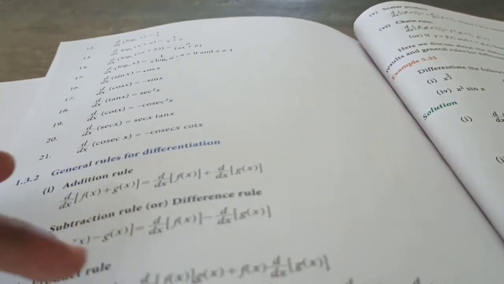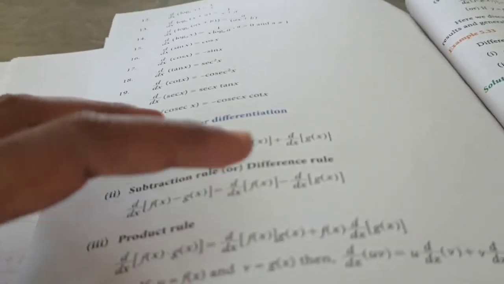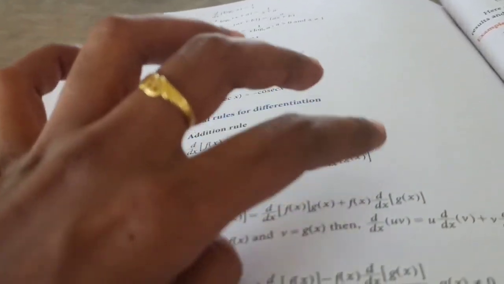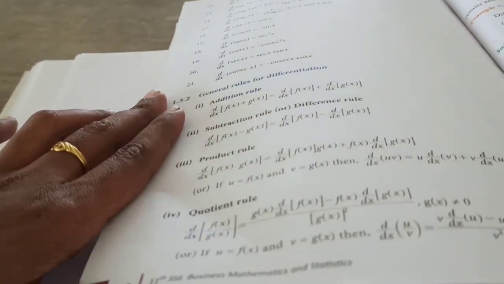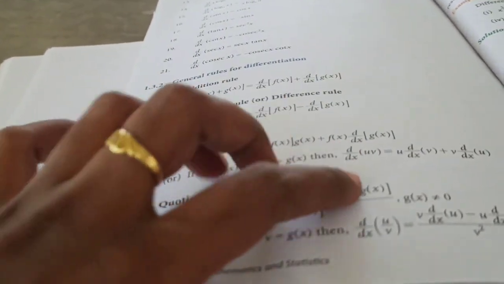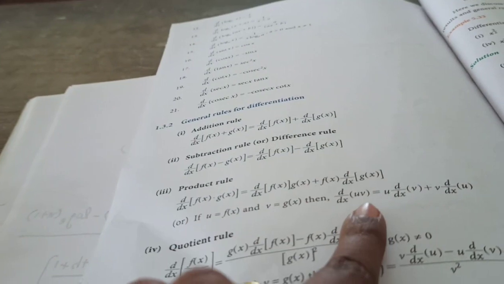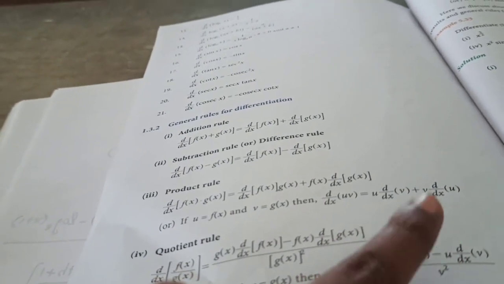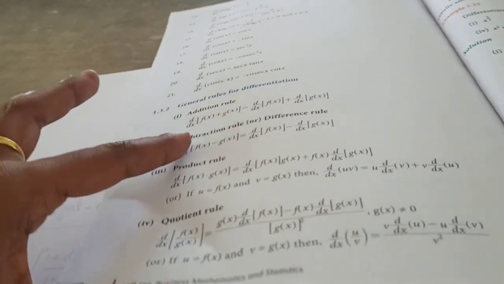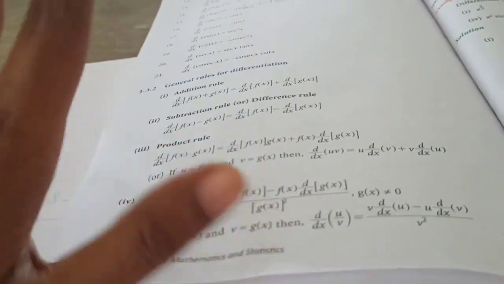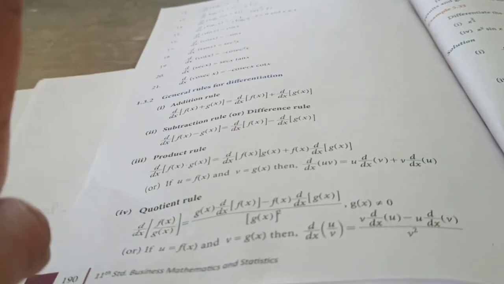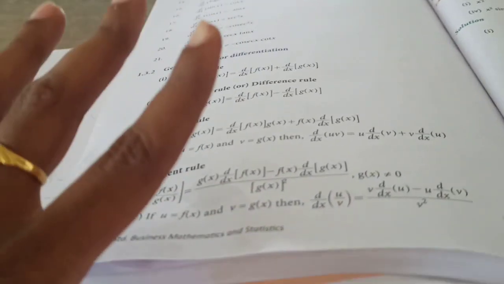Product rule means what will happen? It will change somewhat differently. That is d by dx of f of x into g of x is f of x into d by dx of g of x plus g of x into d by dx of f of x. Or in the place of f and g, how will you write this? With u and v, which you have already learned, d by dx of uv is equal to u into d by dx of v plus v into d by dx of u. So just go through all these formulas, you need to learn them by heart: addition rule, subtraction rule, product rule, quotient rule, scalar product and chain rule.